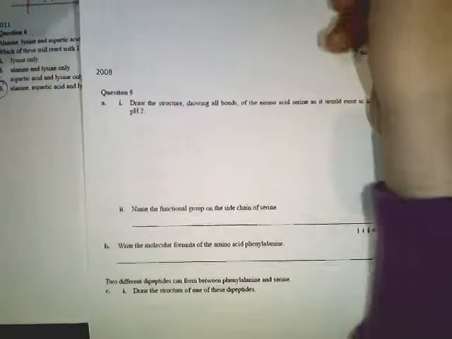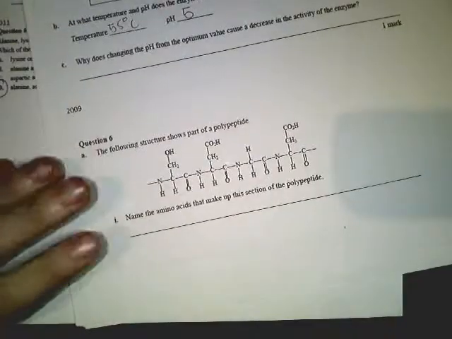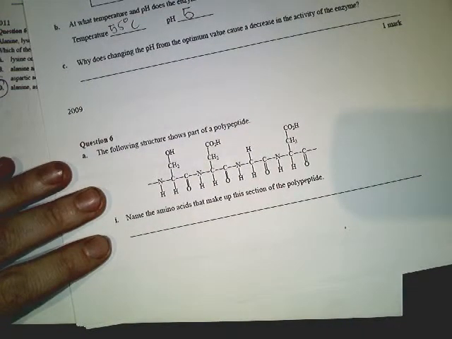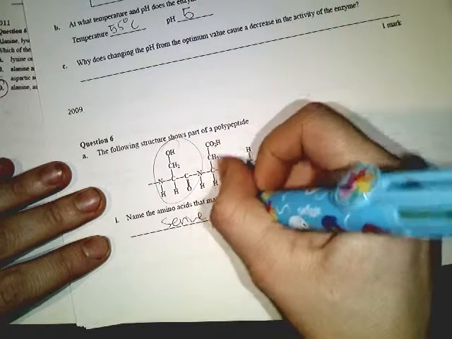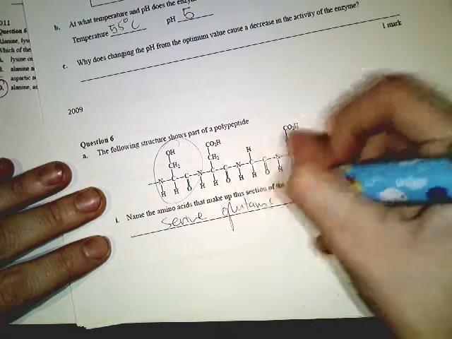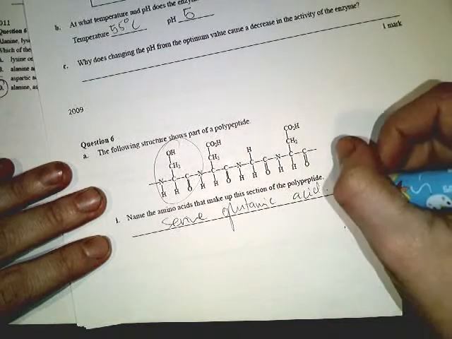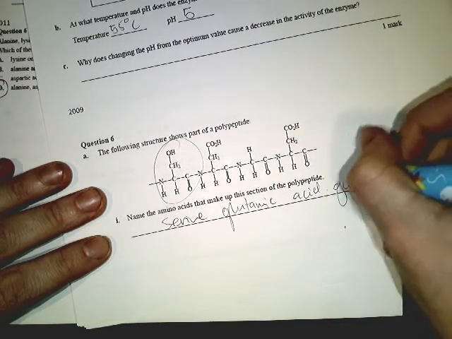Okay, I really wanted to just do this zwitterion one. This one, name the amino acid that makes up a section of the polymer. So that's serine. You just look up your data book. This is glutamic acid, and this is glycine, and glutamic acid again. So it says here, choose one of the amino acids in this section and draw the structure as a zwitterion. So we'll choose glutamic acid, or we'll choose serine.